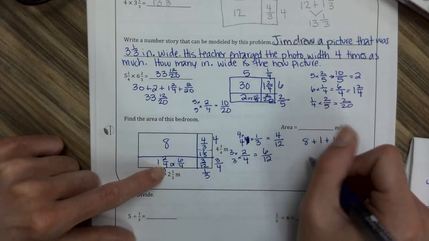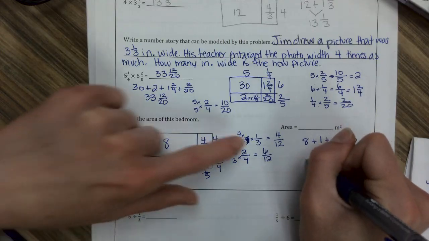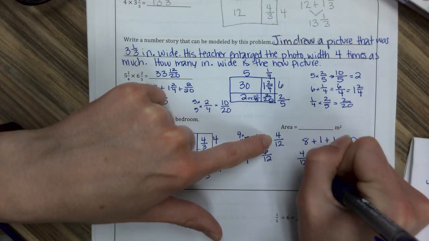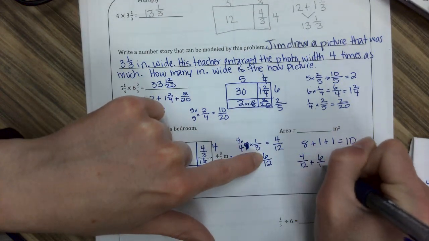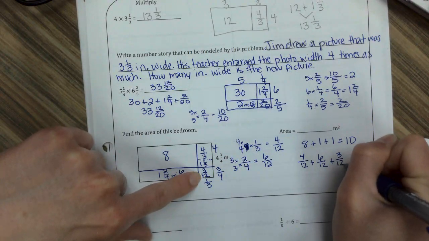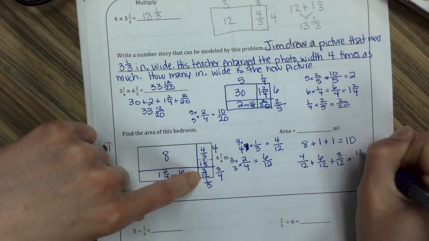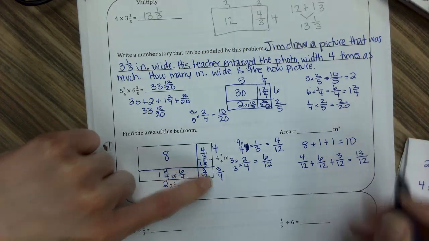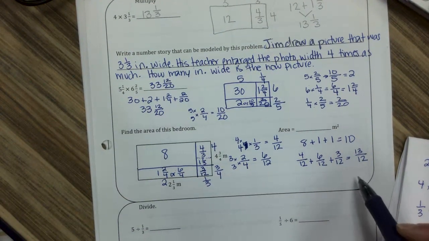Now I need to add those fraction pieces together. I've got 4/12 plus 6/12 plus 3/12. And that gets me 13/12. Do I leave that as a fraction?